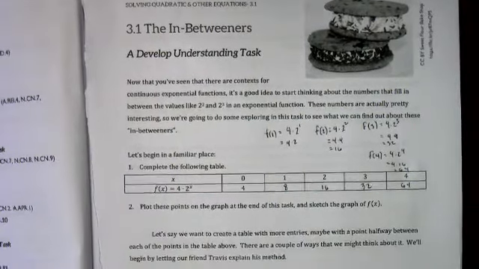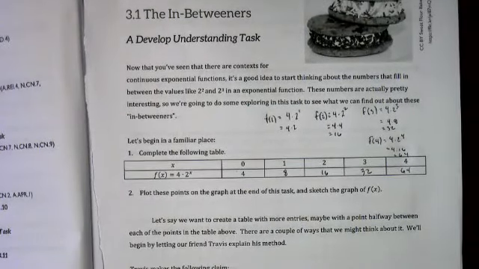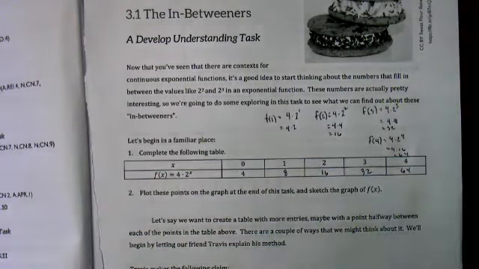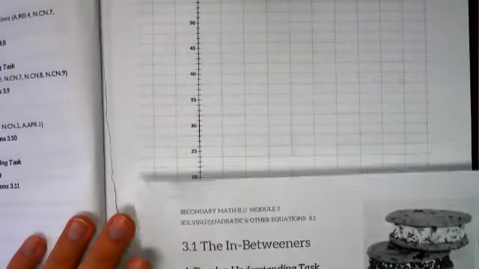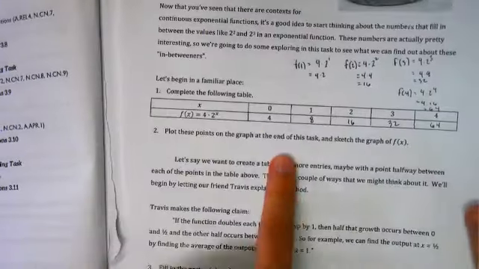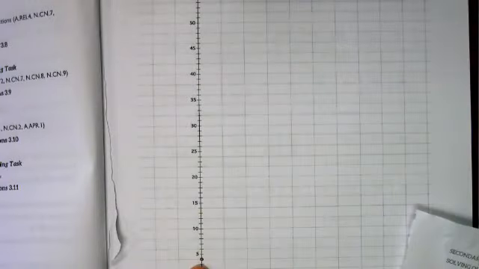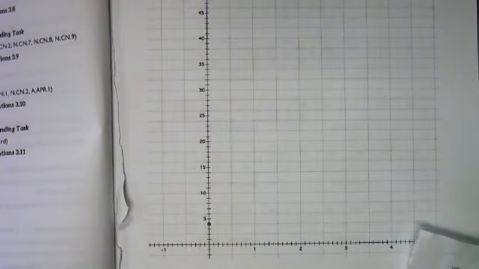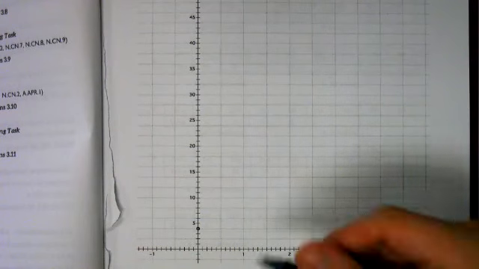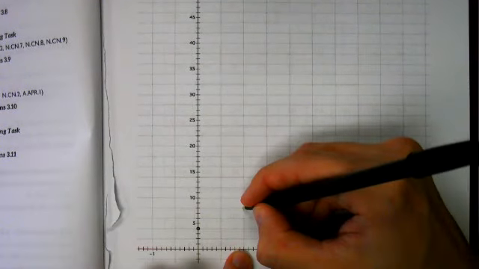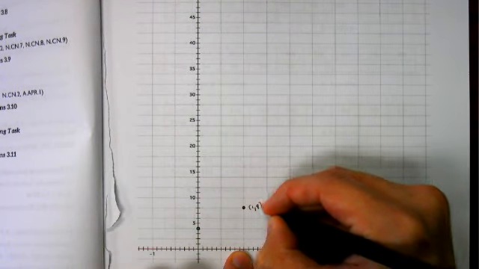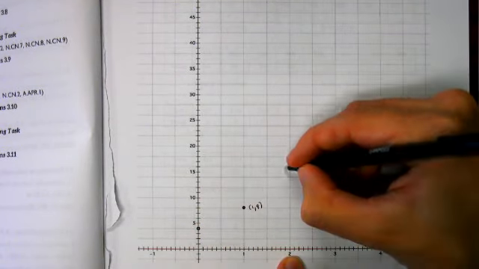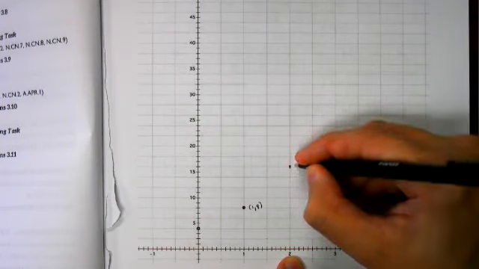Now it says plot these points on the graph at the end of the task and sketch the graph of f of x. So on the graph, we're just going to plot these points. So 0, 4 is already plotted for us here. We had one at 1, 8, which is here. Another one at 2, 16, which is here.